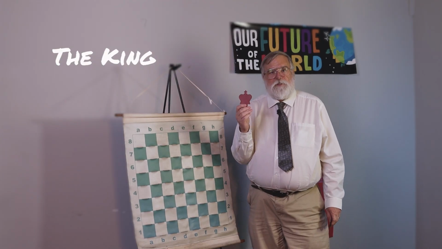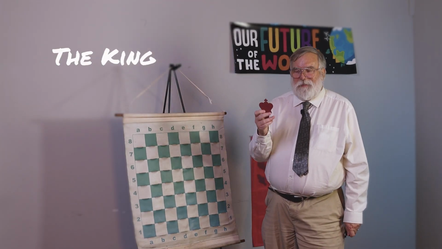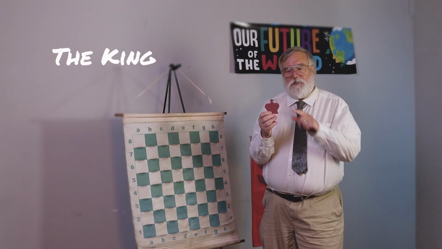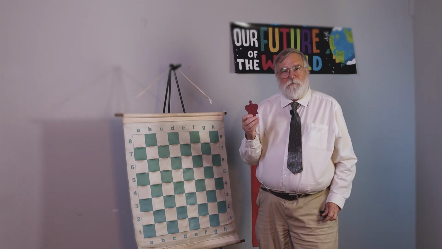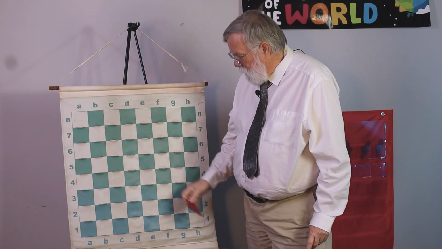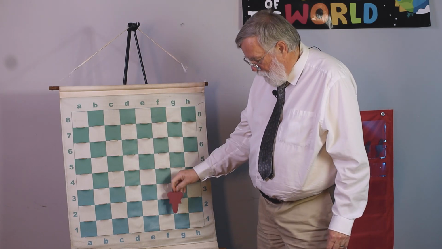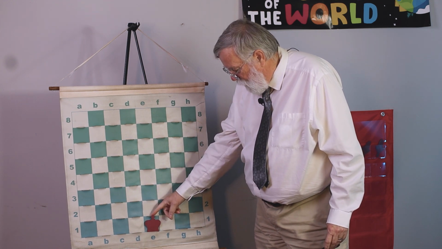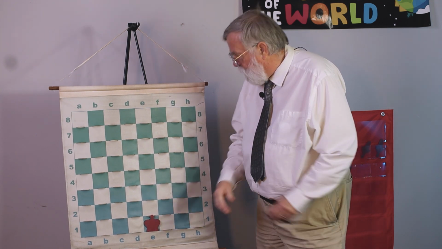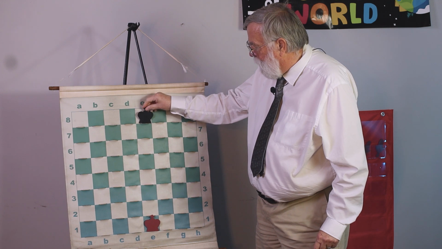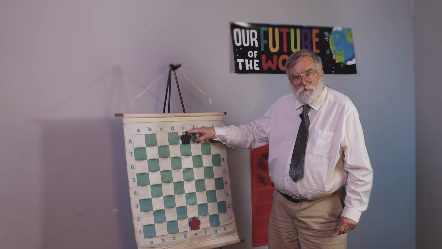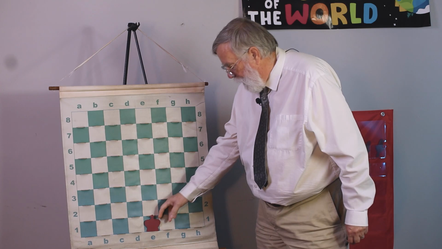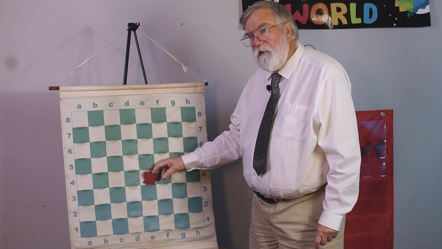The king is the most important piece in chess. It's the tallest piece in your set, and has this cross on the top. This is the piece we're attacking and the piece we're protecting. When a king sits on the board, it always starts on the opposite color center square. So a white king starts on the dark center square, and the black king starts on the light colored center square. Kings move one square in any direction.